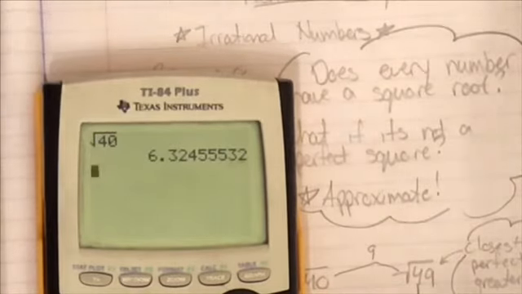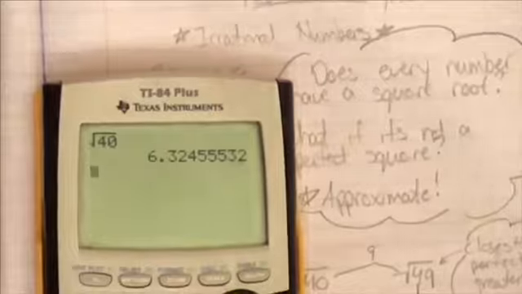And again, it's not going to be a whole number. It's not even going to be a terminating decimal, because there does not exist a number times itself to get us 40. All right, so that one is my example. Let's go ahead and look at another example really quick.